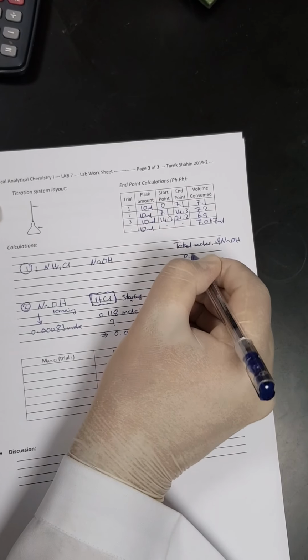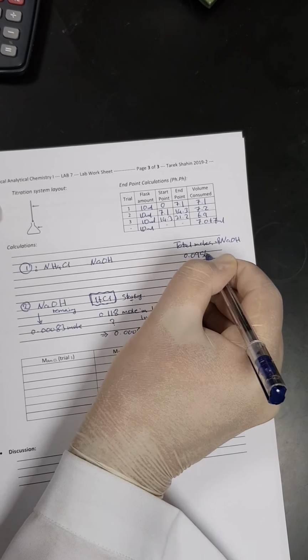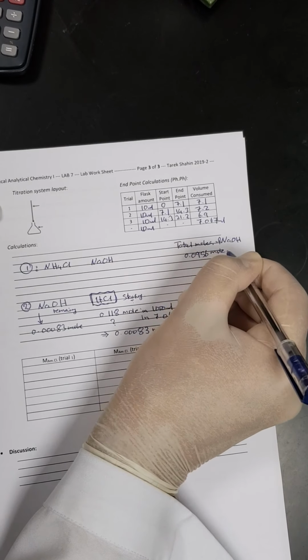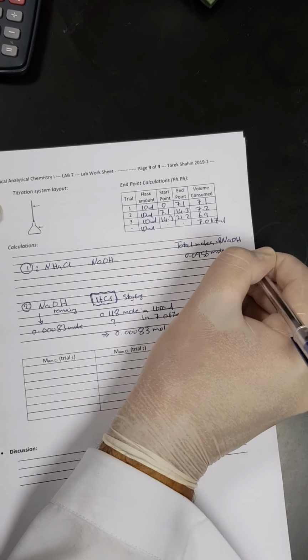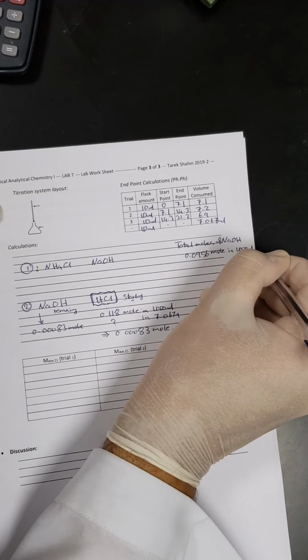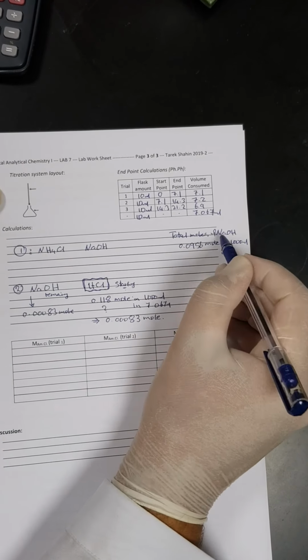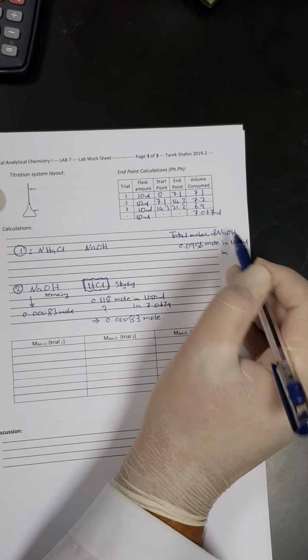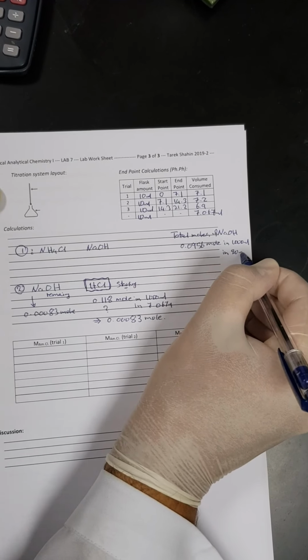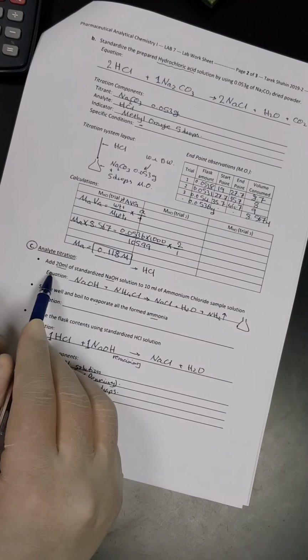So 0.0956 moles in 1000 ml, because this is the definition of molarity. But we didn't consume 1000 ml of sodium hydroxide. We consumed only 20 ml. If you remember, this is the amount of sodium hydroxide we used, 20 ml.